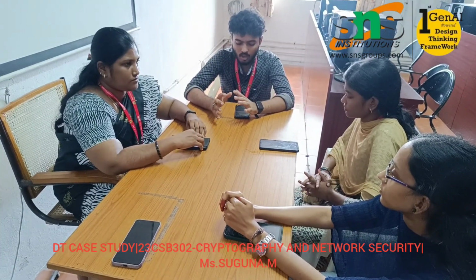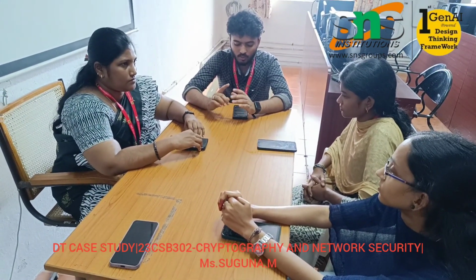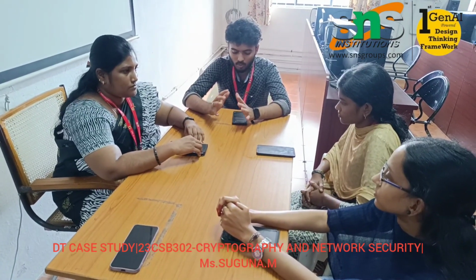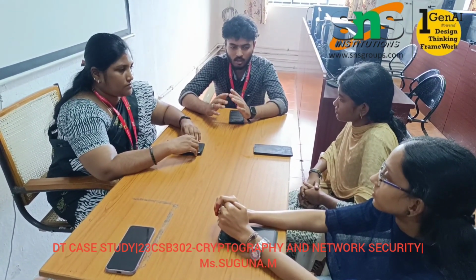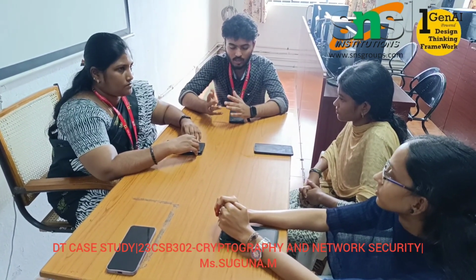There are many key features. First of all, the single login interface, which is one portal for authentication. Then seamless access: after logging in, users can switch between apps without re-entering credentials.